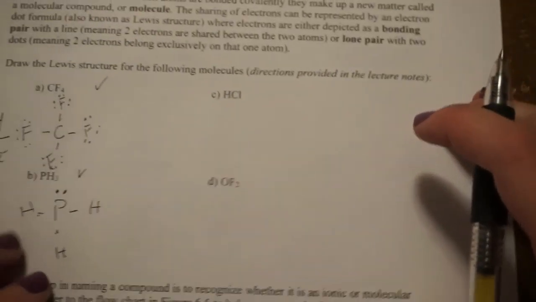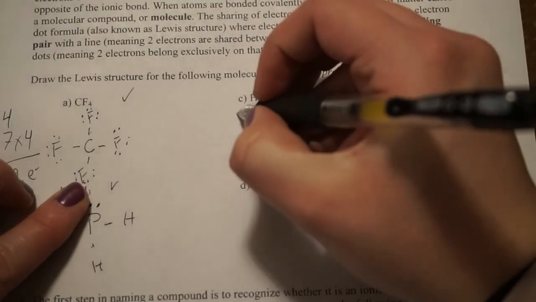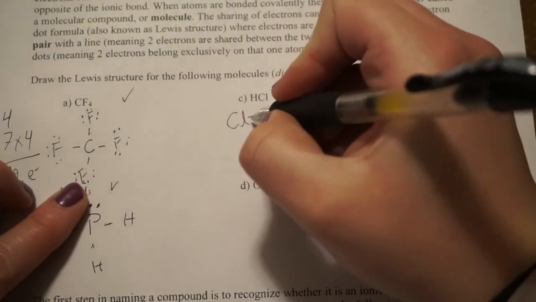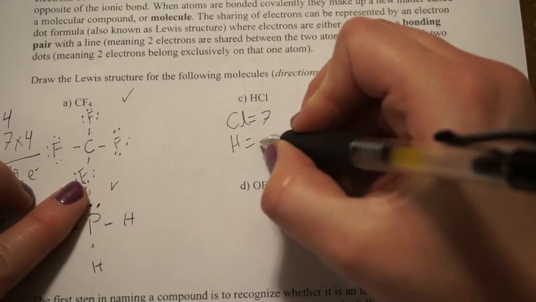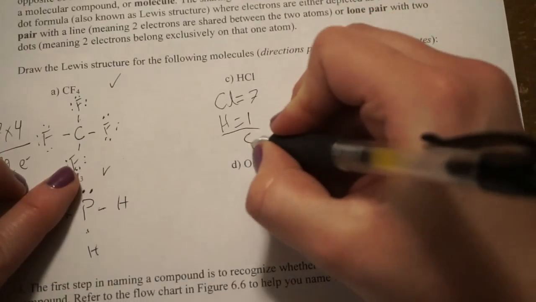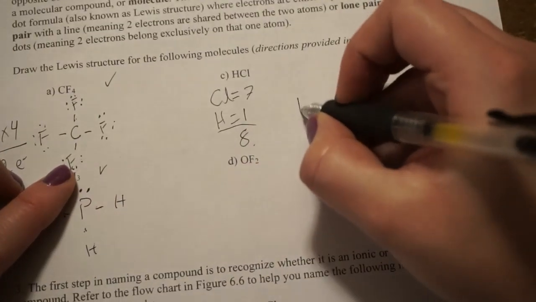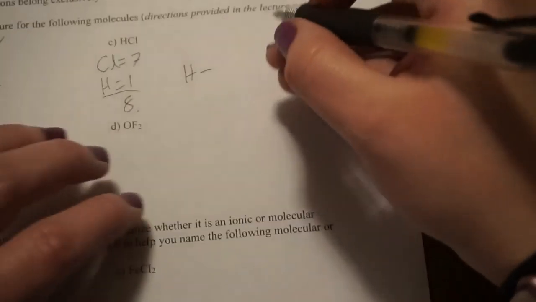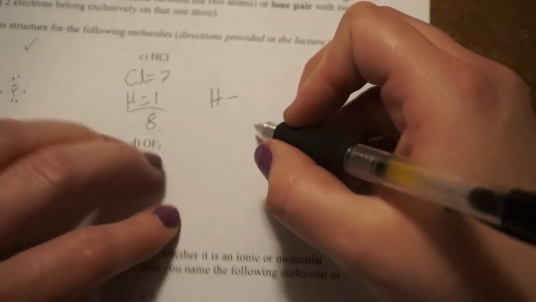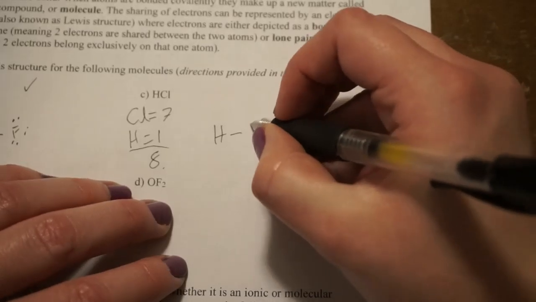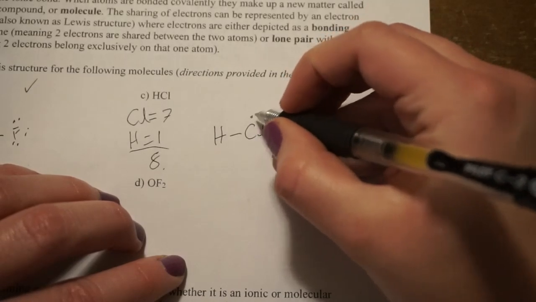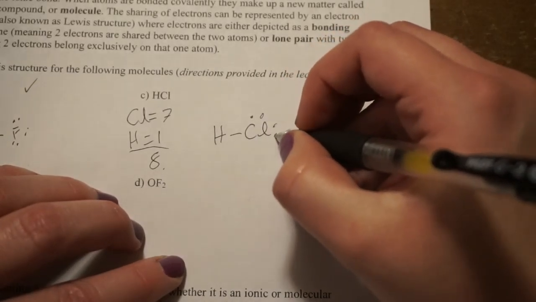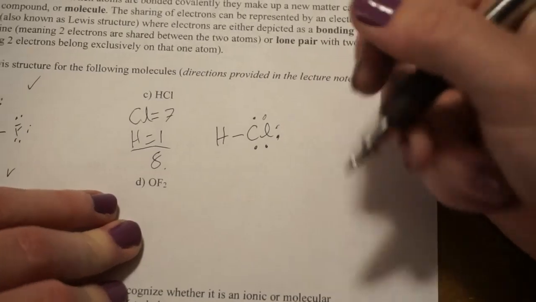Now for C, it is HCl. Chlorine has 7 valence electrons, and hydrogen still just has 1, so that's 8. And it'll be similar with the hydrogen, only has 1 bond, because it just needs to fulfill that duet. And then you have Cl. And that's 2. We need to fulfill it completely. 2, 4, 6, and 8. And now that is completed.